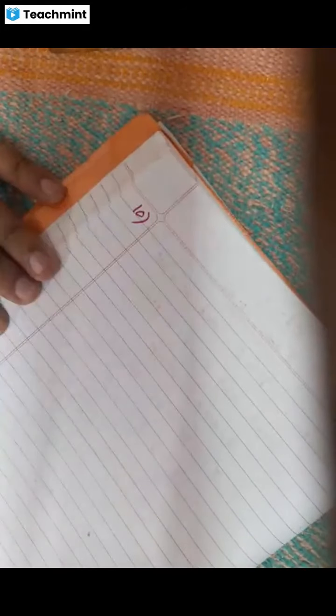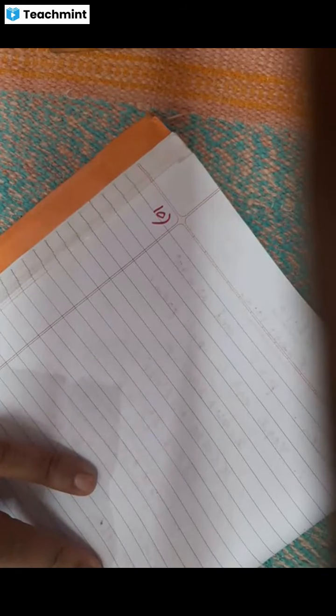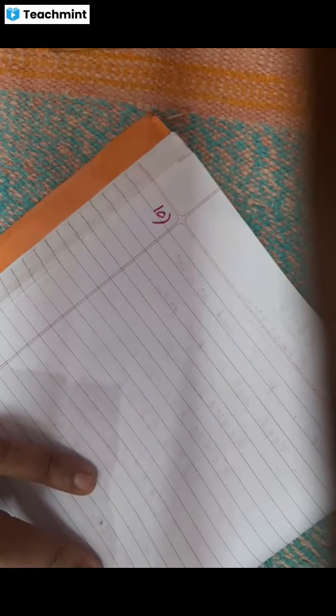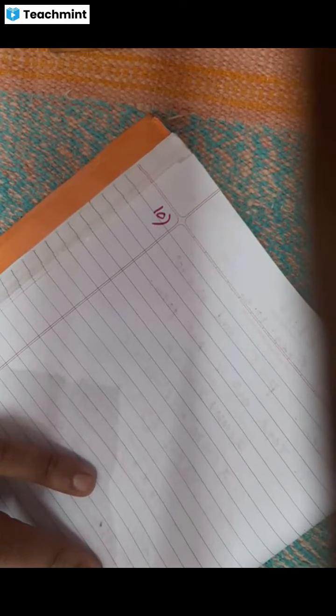The next one is sum number 10. Just see sum number 10. I am just drawing a diagram of it. Find the equation of a line passing through minus 3, 5 and perpendicular to the line through the points 2, 5 and minus 3, 6.